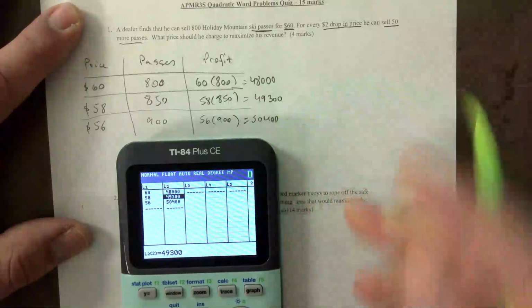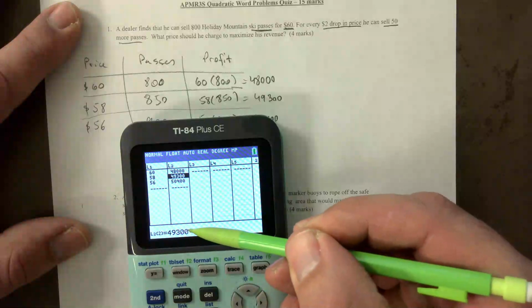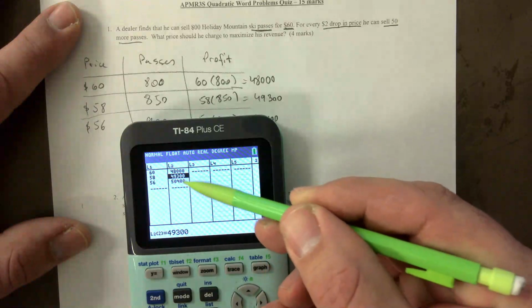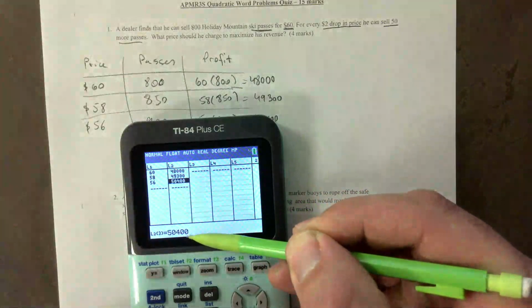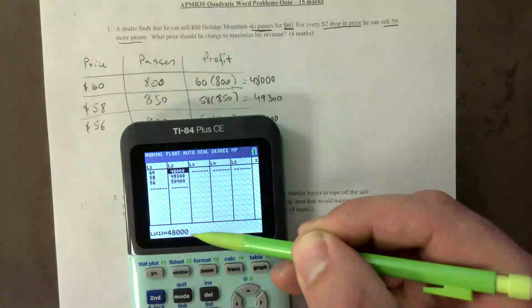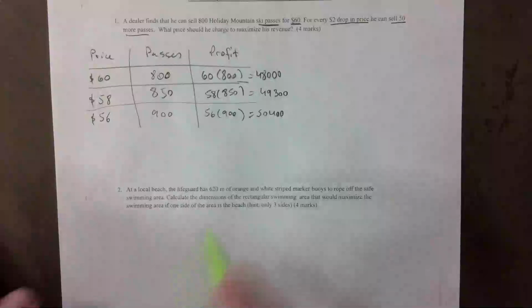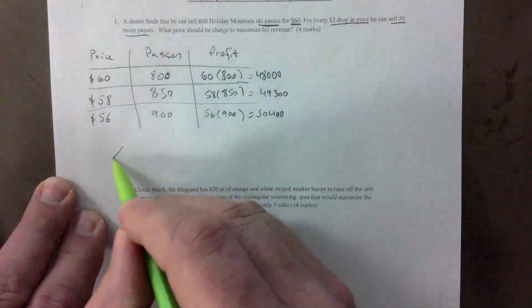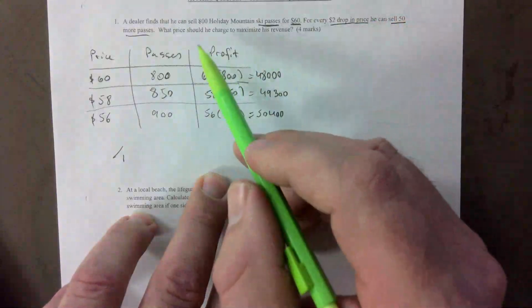The only downside is if you're getting decimals here, you've got to look down here, okay? Because this will be rounded. You need to look at the actual cell. So as you go through it, it will tell you what the actual decimals are. Anyway, so you get 1 mark for this table, okay?